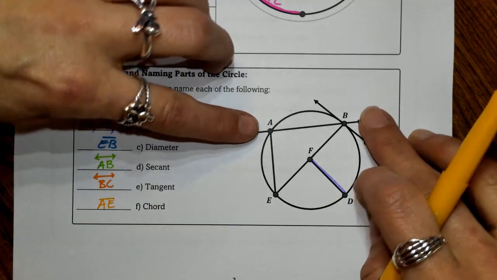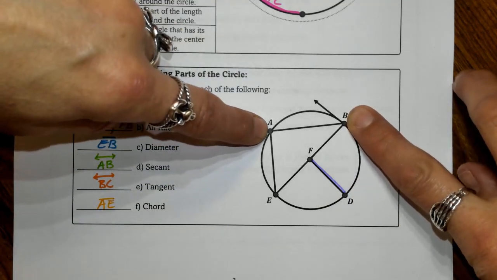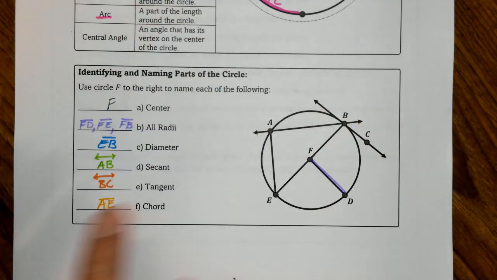And just a little heads up, with your secant, if we cut off the arrows and just start at A and end at B, that is going to be another chord. But we'll just go ahead and list segment AE. These are your basics. Please go back and review it if you need to. Make sure that you have these vocabulary words down. We can recognize the definition as well as what they look like on the circle.